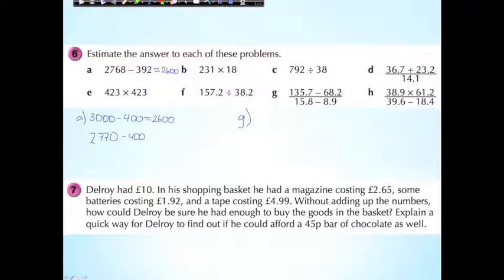Okay, so if I round these numbers, I can round 135.7 up to 140, take away 70, divided by 50, I can try 16 minus 9. 140 take away 70 gives me 70, 16 take away 9 gives me 7. So it's just 70 divided by 7, which is 10.